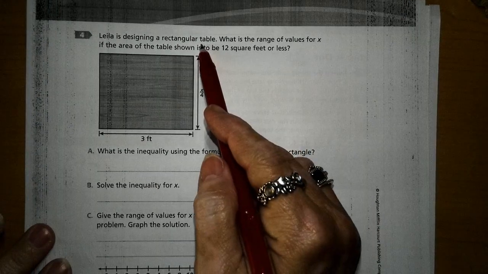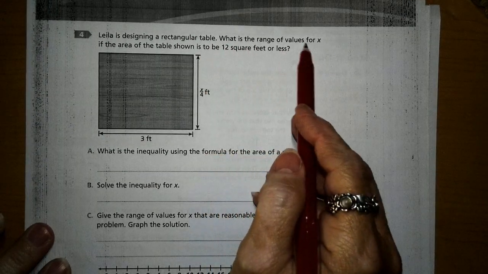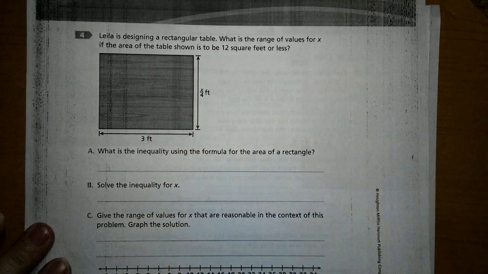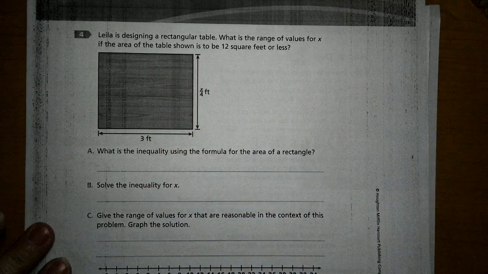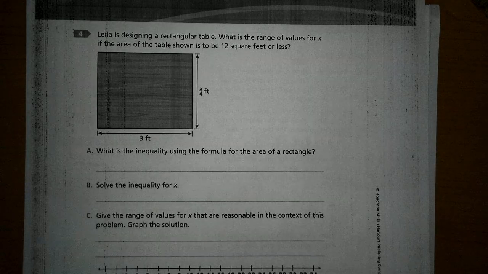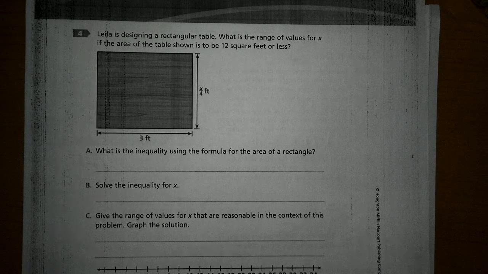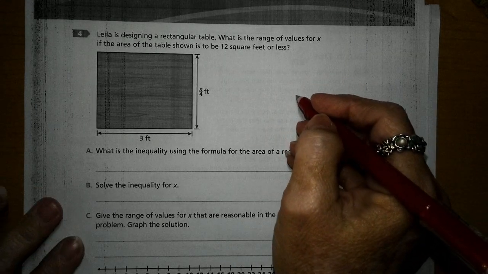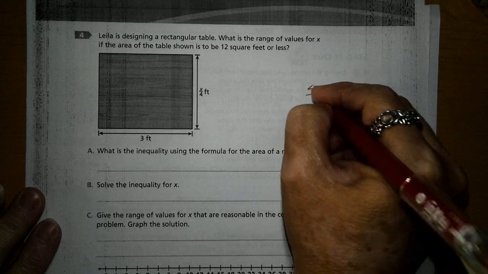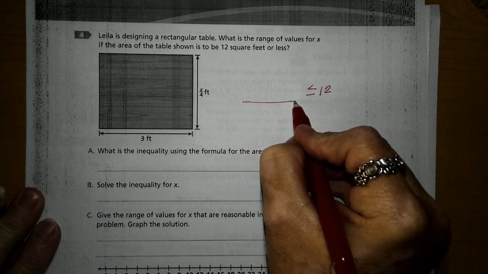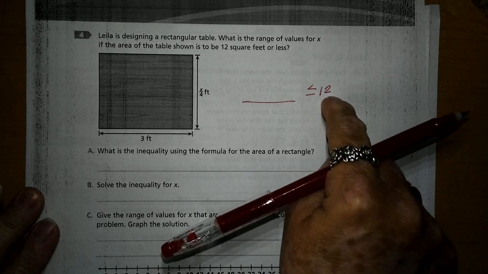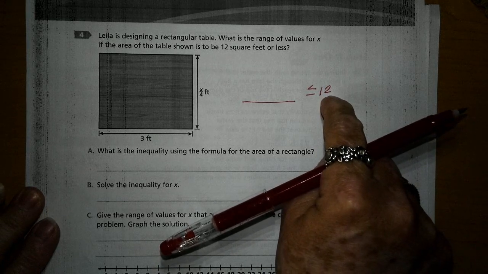All right, so let's look at the last one, number 4. Leela is designing a rectangle table. What is the range of values for X if the area of the table is to be 12 feet or less? Okay, so that means I can't go over 12, right? So whatever I'm putting here, it can't be larger than 12. It can be equal to, but it can't be larger.